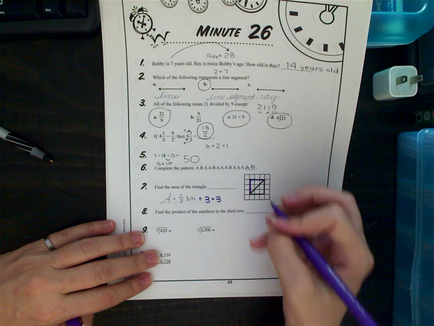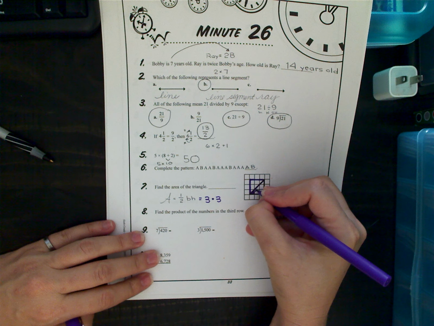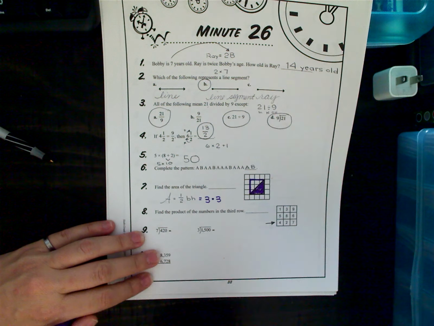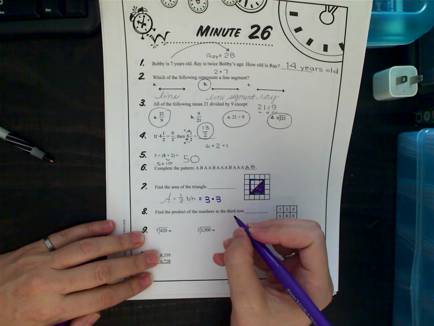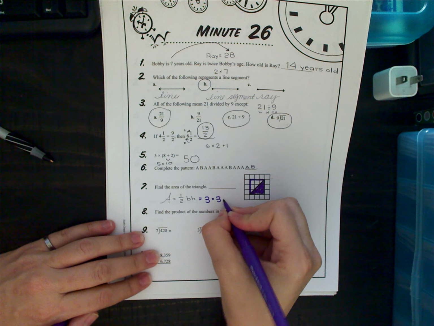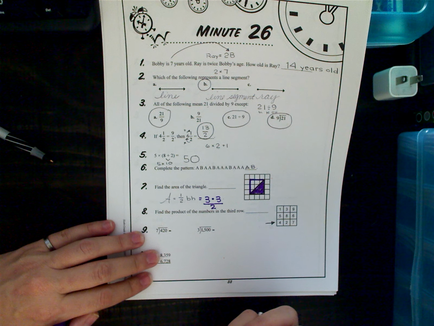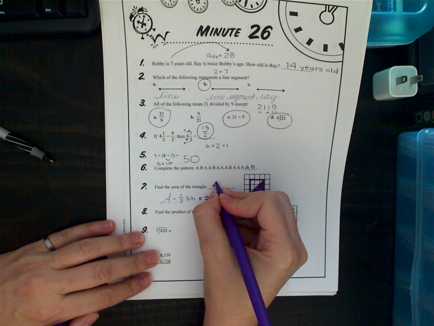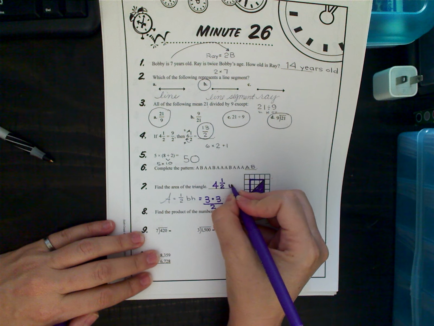But notice that my triangle is half the size of my overall square. So that is why we cut it in half. So I'm going to multiply by 2 or by 1/2, or we can divide by 2. 3 times 3 is 9. 9 divided by 2 is 4 and 1/2 units squared.